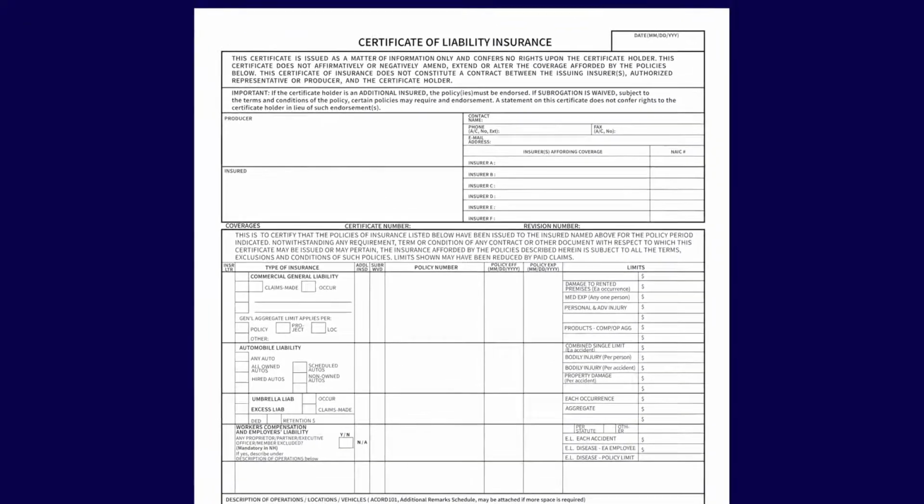Please refer to the numbered sections on the sample certificate of insurance as you follow along with the breakdown. Let's get started. Number 1, the issue date. This is the date the insurance agency created or modified the certificate of insurance. Easy, no?